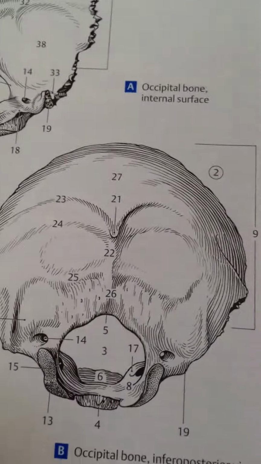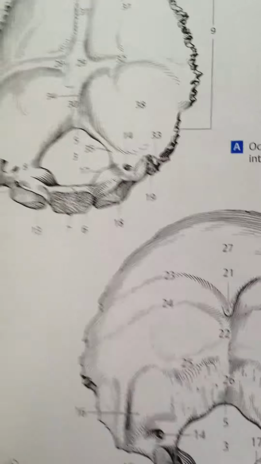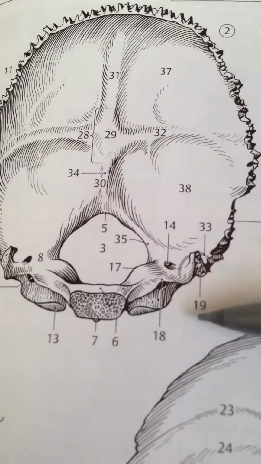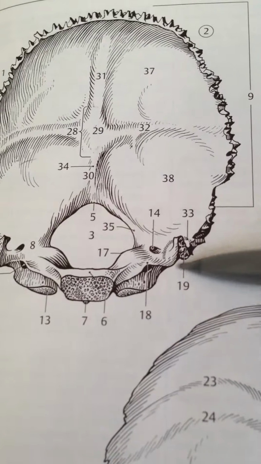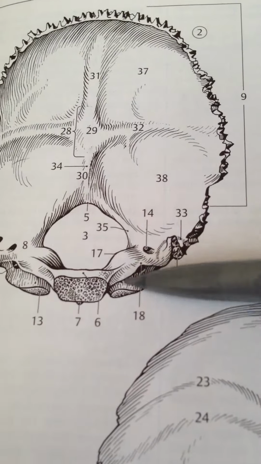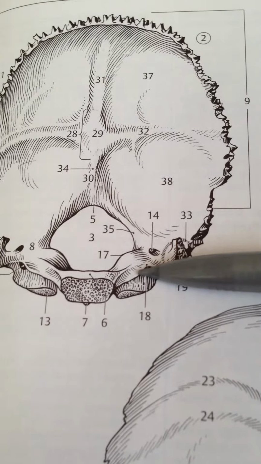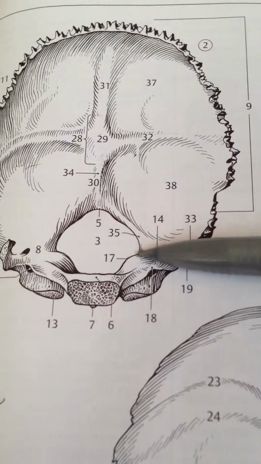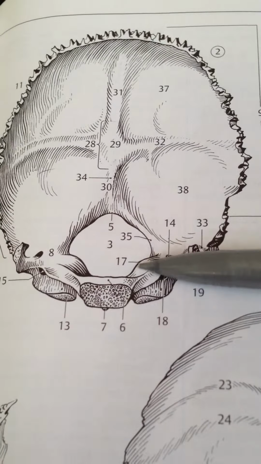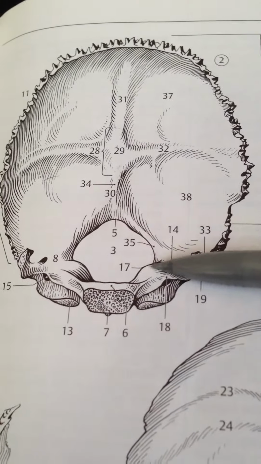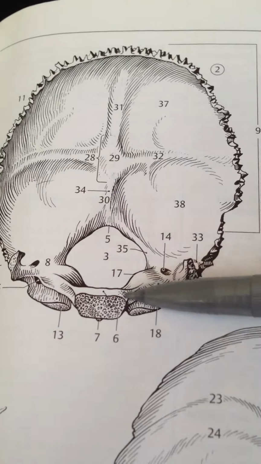Let's go back to the atlas. Now, going back to the mastoid border of the occipital bone, you have your jugular notch. Right here, this groove-like thing is going to be your jugular tubercle.